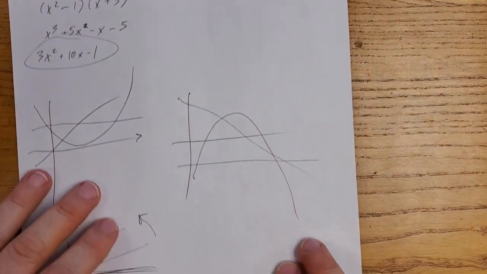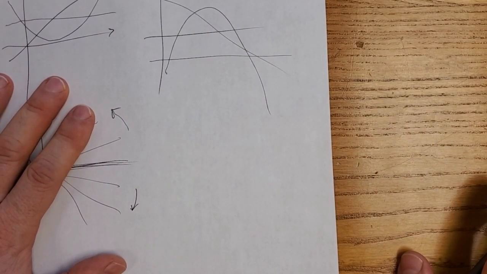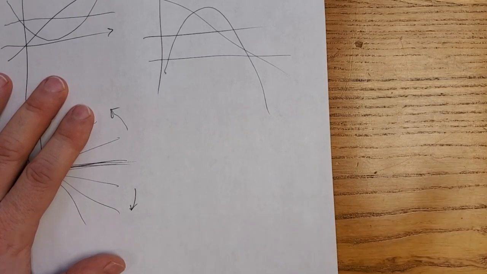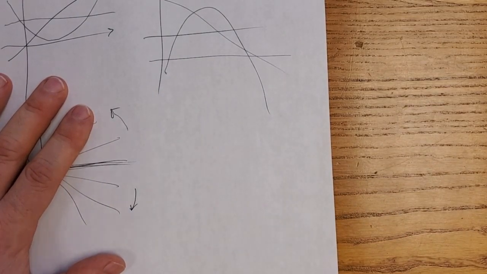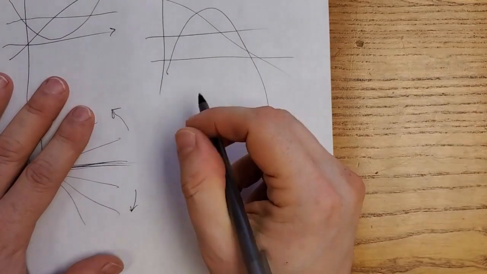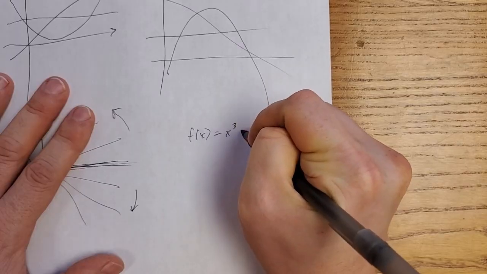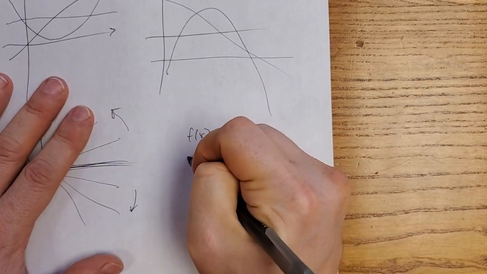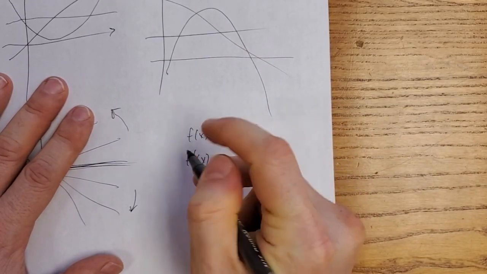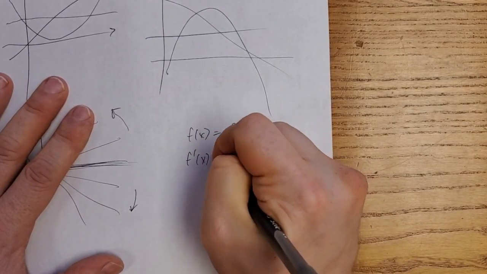So we're asking about the line tangent to the graph, meaning the line that has the slope, and we find the slope with the first derivative. So we have f of x equals x cubed minus x. So the first derivative, f prime, is another way of saying the first derivative.